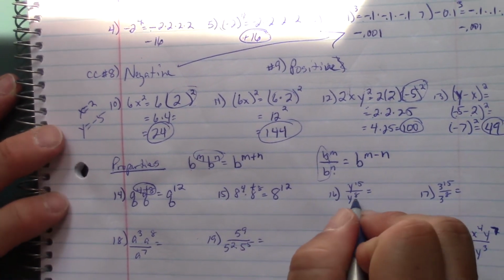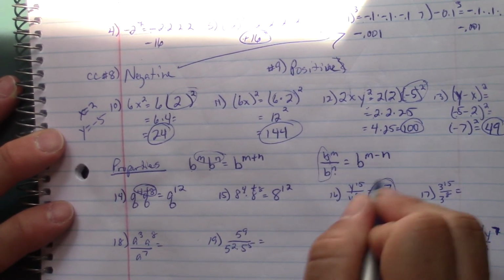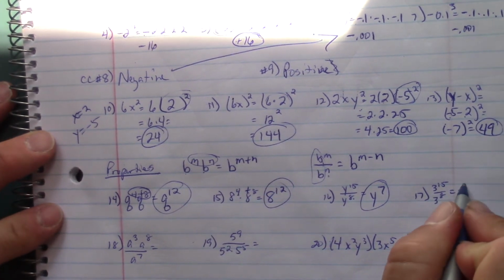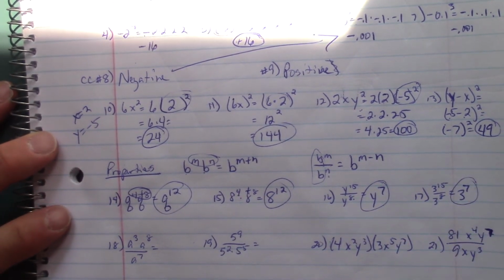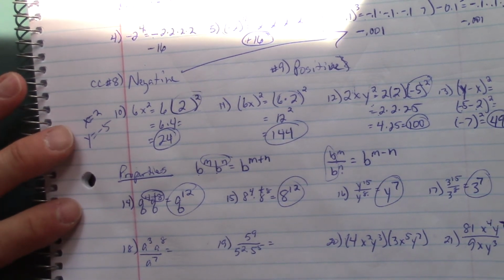For division, though, again, we subtract. So this is just 15 minus 8, which gives you 7, right? For this one, 15 minus 8 is 7, so 3 to the 7th power, okay? All right, so let's take a look. What does 18 say, okay?